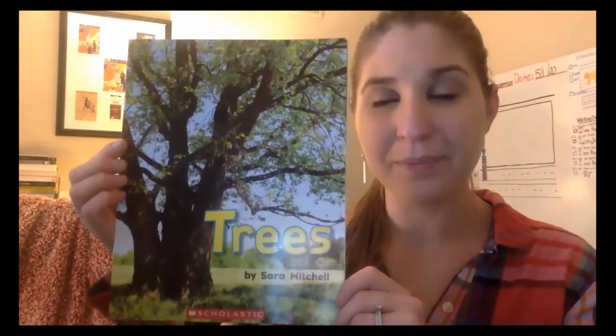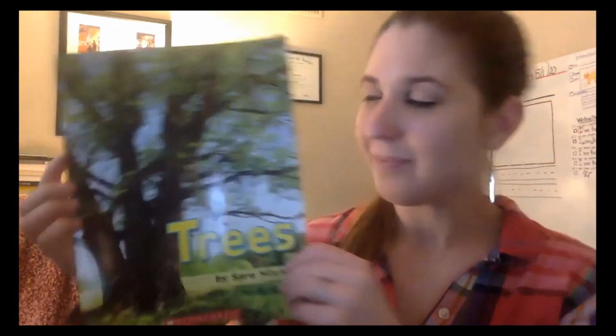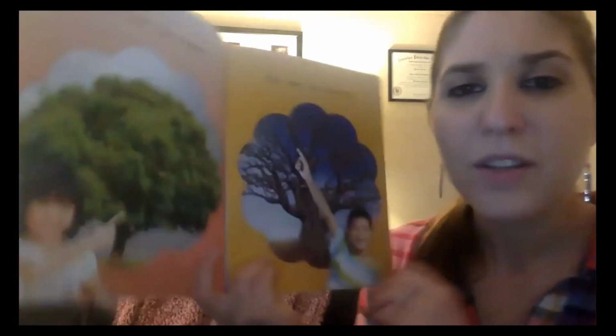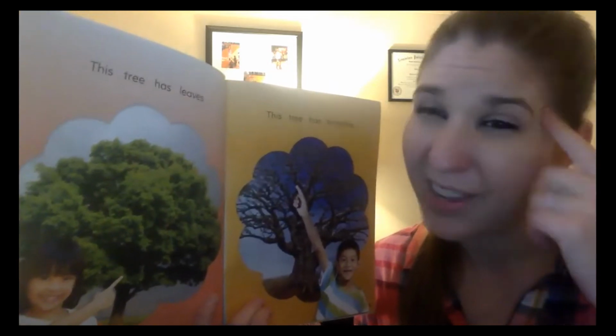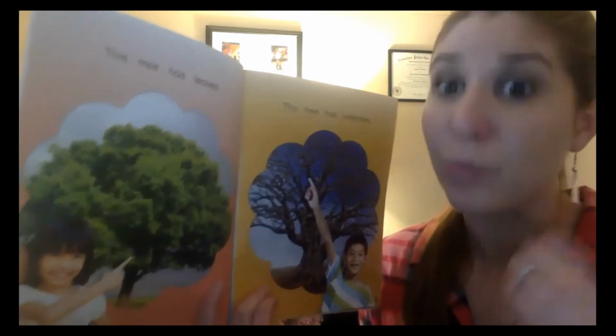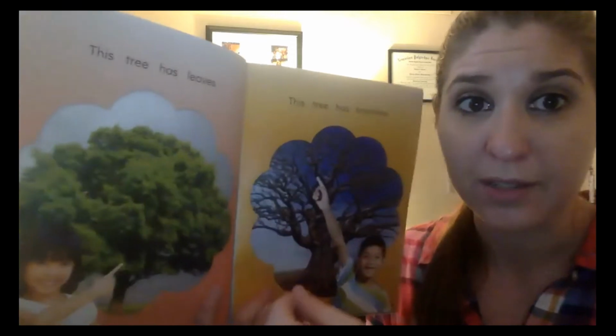Before we get into our writing, I want to read you a special little story about trees so that we have some background knowledge. This story is called Trees by Sarah Mitchell. This is a nonfiction text. So that means it has all facts inside of it. There are no opinions in here. It's not how we think or we feel about trees. It's real things that we can prove about trees.